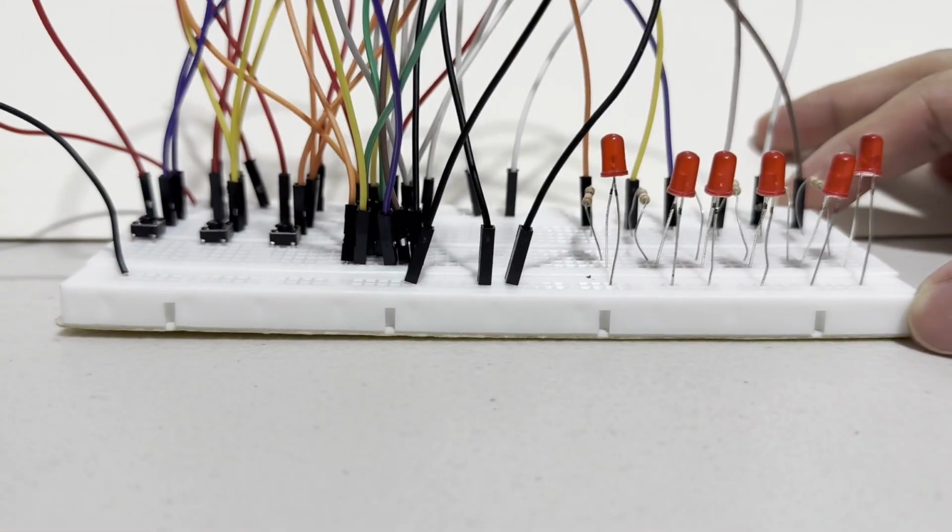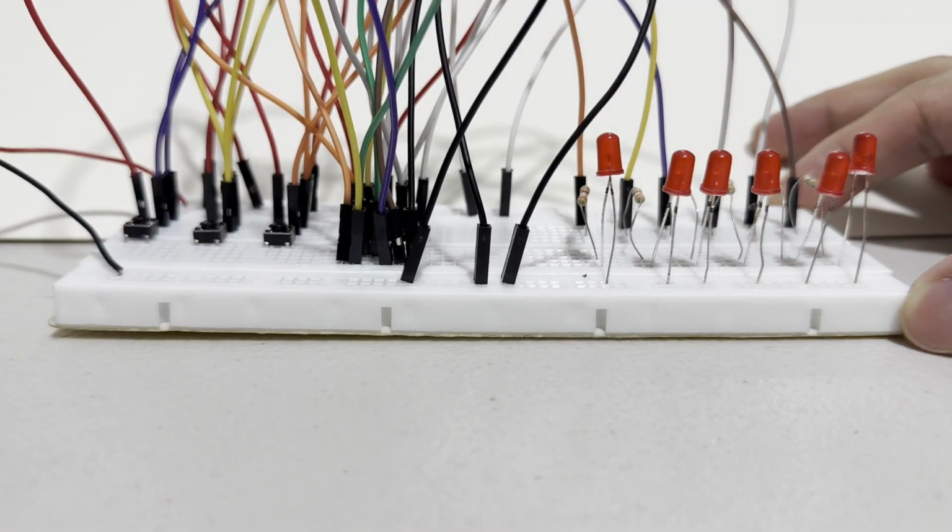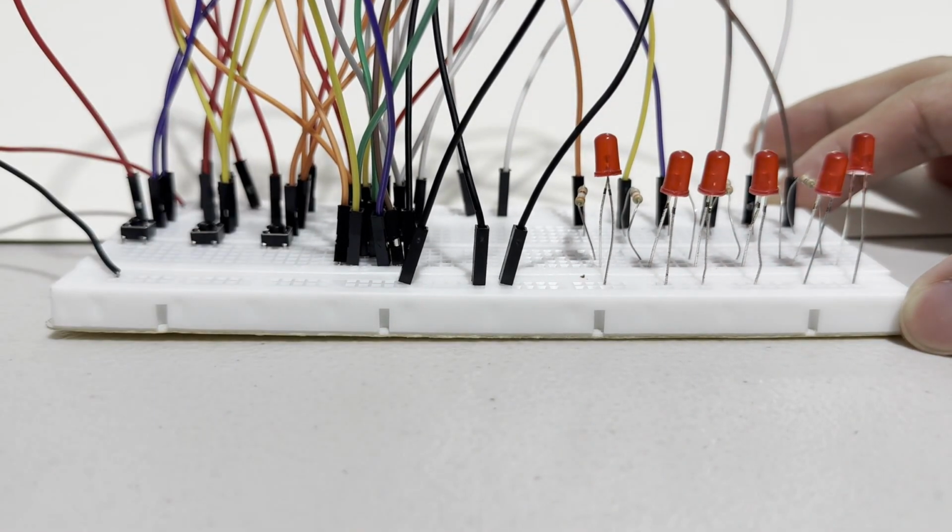As you can see, the output of our hands-on circuit coincides with our Tinkercad simulation and also coincides with our analytical analysis from before.